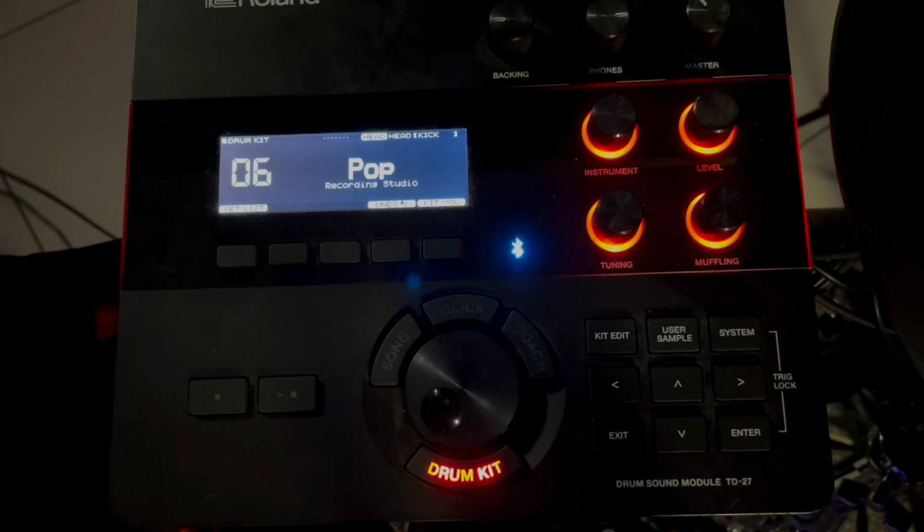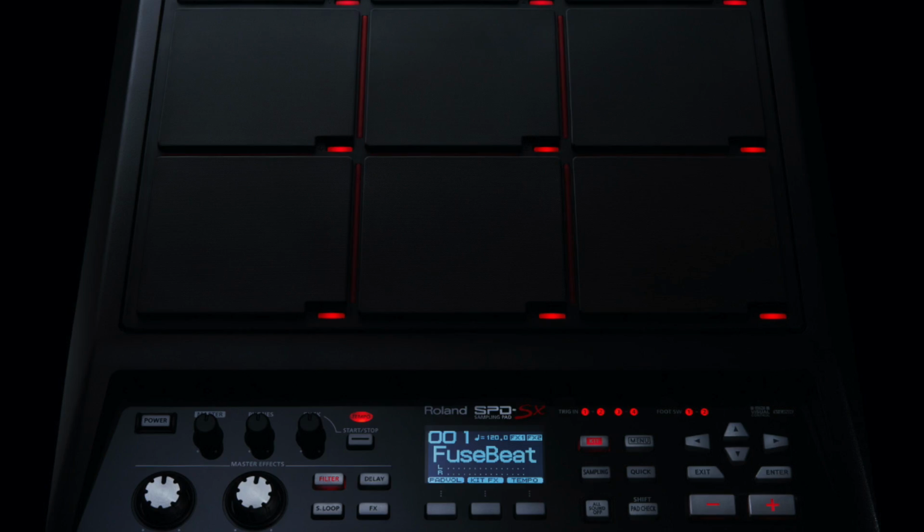Hello and welcome back. Today I'm going to be sharing with you how you can have your click track going just to your headphone while your audience is just listening to the main track without the click using the Roland TD-27 sound module. And this works exactly like the Roland SPD-SX.